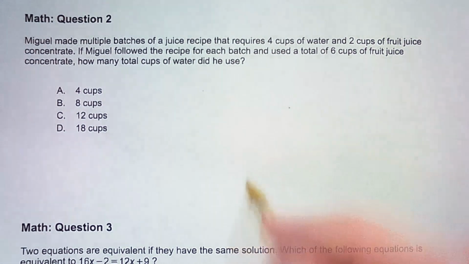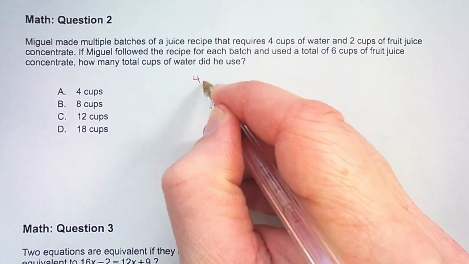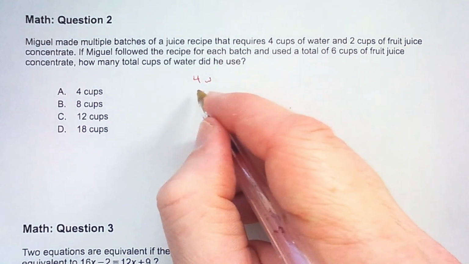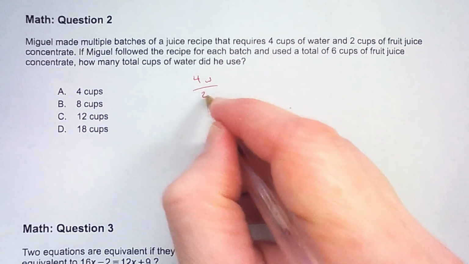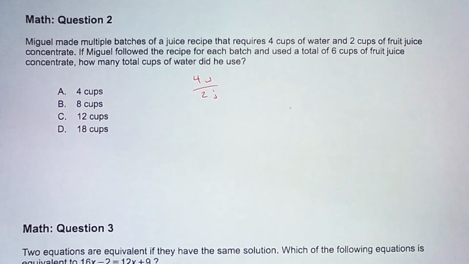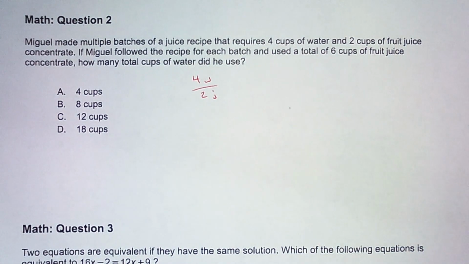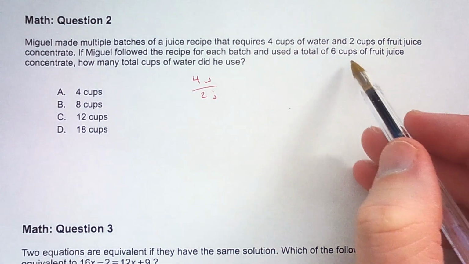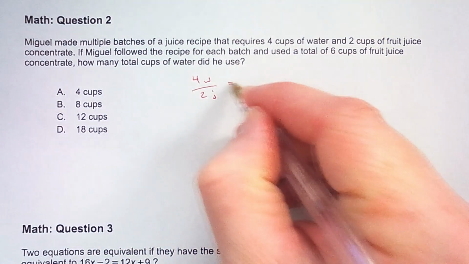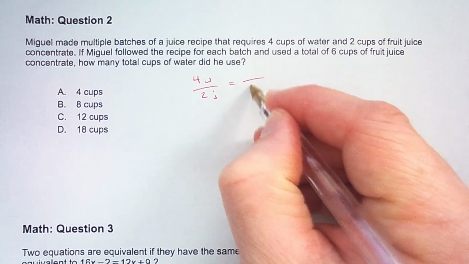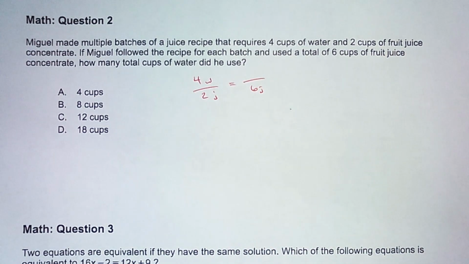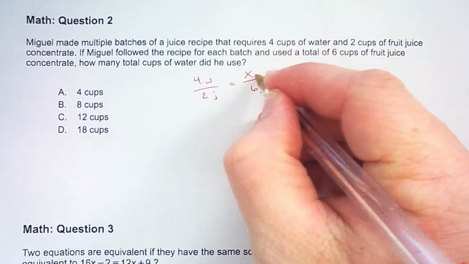Okay, so the recipe called for 4 cups of water and 2 cups of juice concentrate. Now Miguel made multiple batches and he used a total of 6 cups of fruit juice concentrate. How many cups of water did he use?